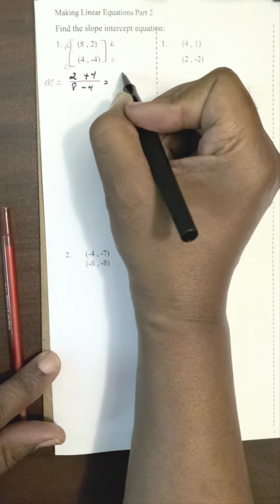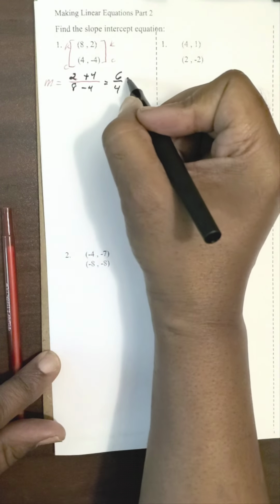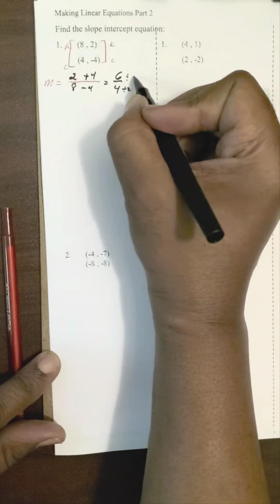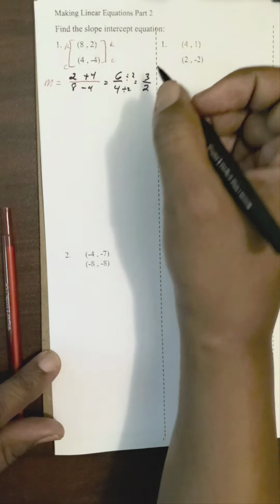As a result, when we simplify, we'll get a 6 over 4. Let's divide by 2, and this simplifies to a 3 over 2.